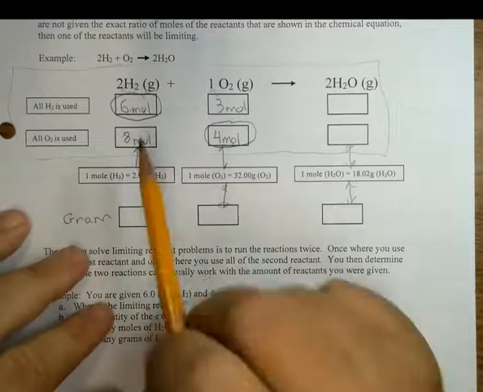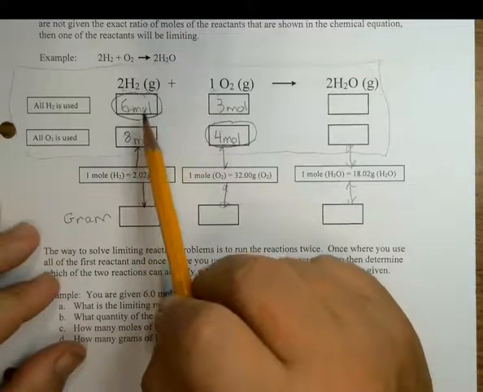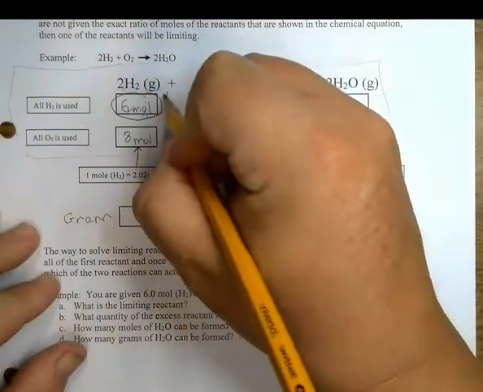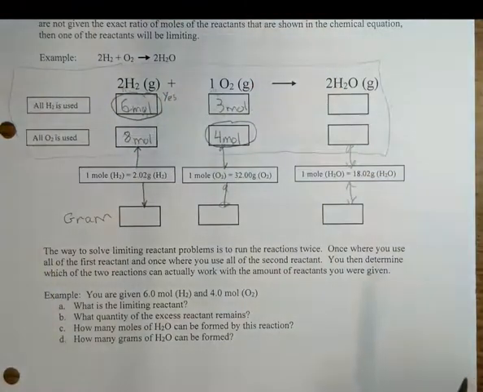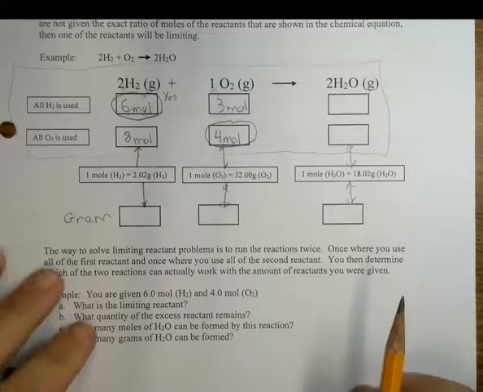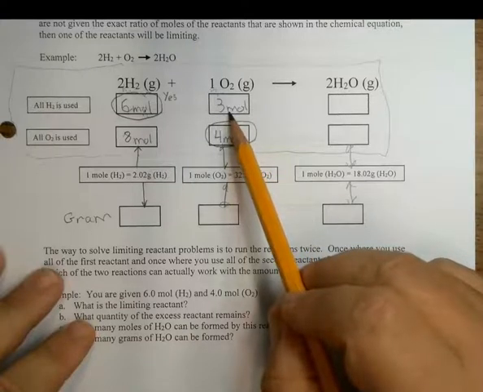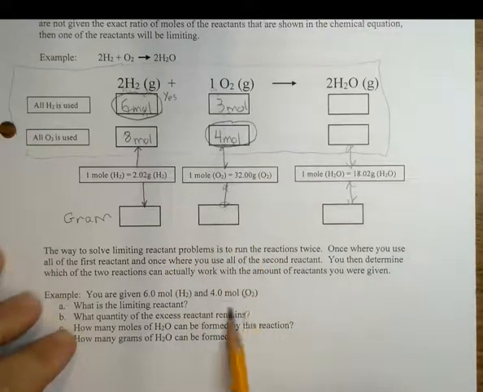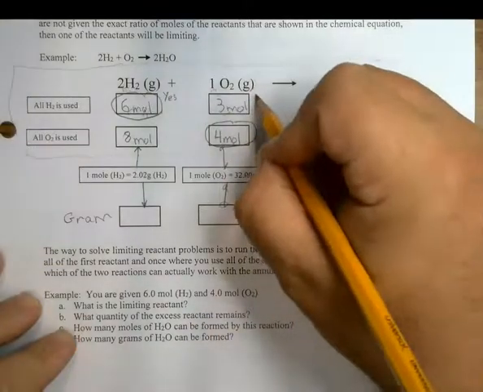So do we have at least 6 moles of H2? Well, yes, we were given 6 moles, so we know we have at least 6 moles. So I'm going to just write the word yes. I would like you to write these yeses and nos until you really become proficient at this process. The next one is, do we have at least 3 moles of O2? Well, we were given 4 moles of O2, so yes, we have at least 3 moles of O2 to work with. So that's a yes.